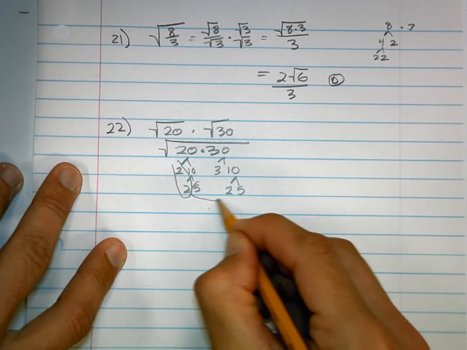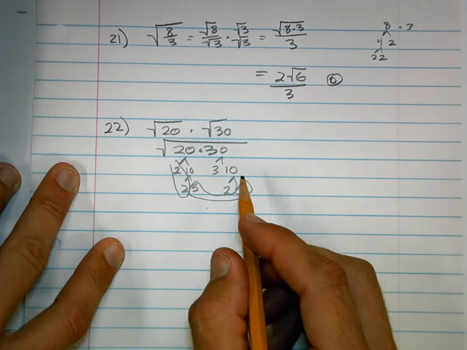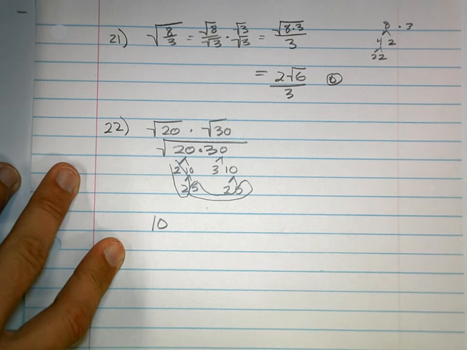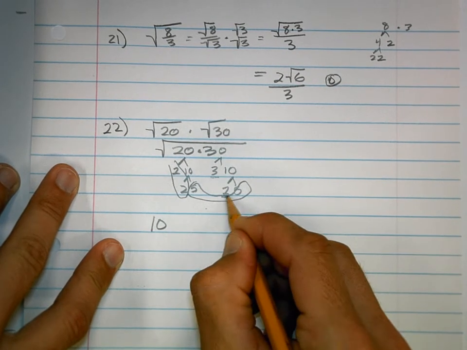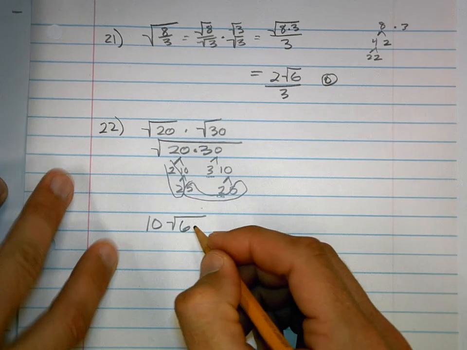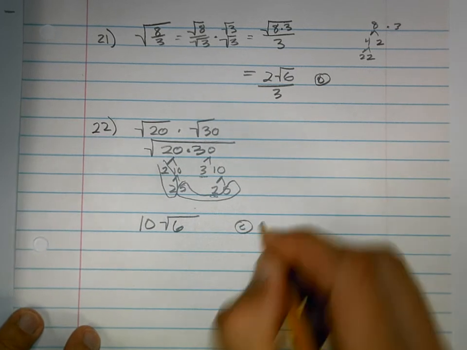Well, I have this 5 here and this 5 there. So I have a 10 coming out, and then I'm going to be left with this 3 and this 2 down here. So that's going to be 6. So it's going to be 10 square root 6, which is C.